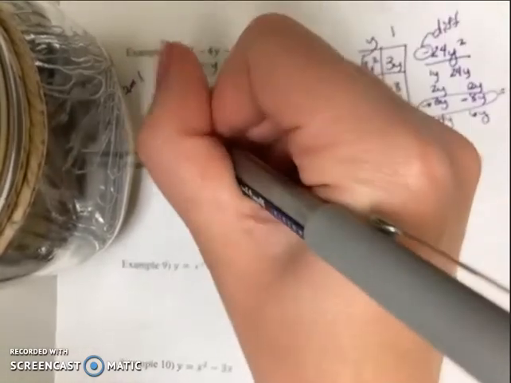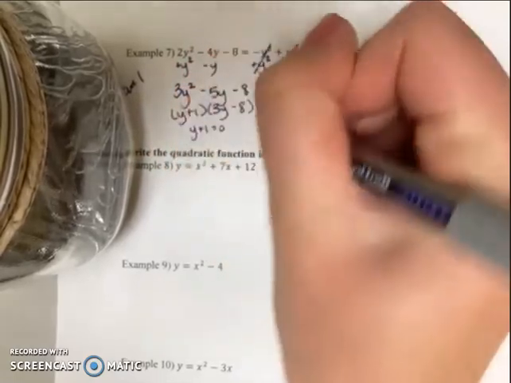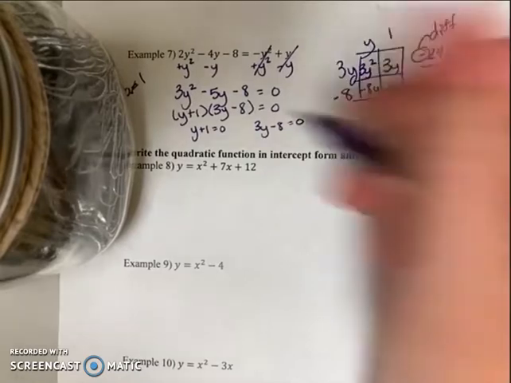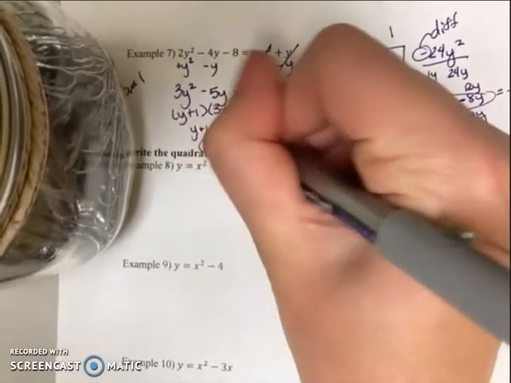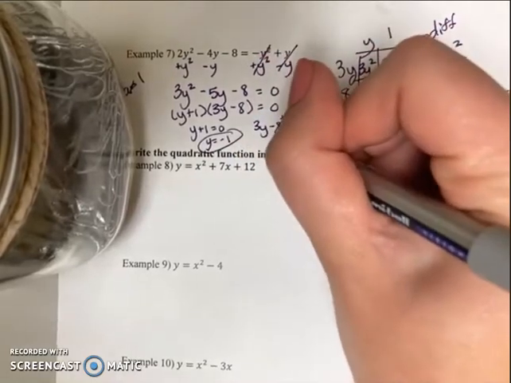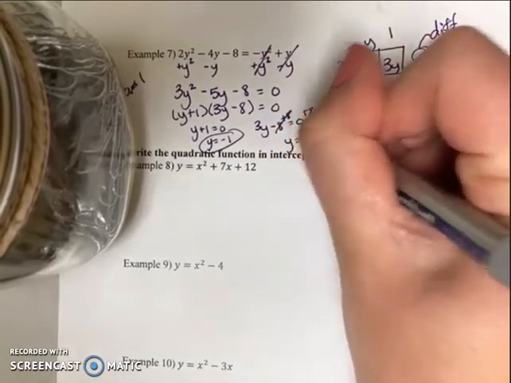Set both parentheses equal to 0, so y plus 1 equals 0, 3y minus 8 equals 0. Solve, I subtract 1, I get negative 1 as a solution. I'd add 8 and then divide by 3, I have y equals positive 8/3.